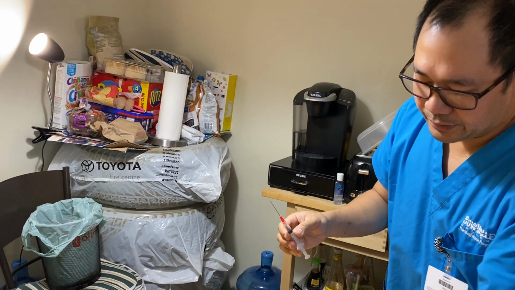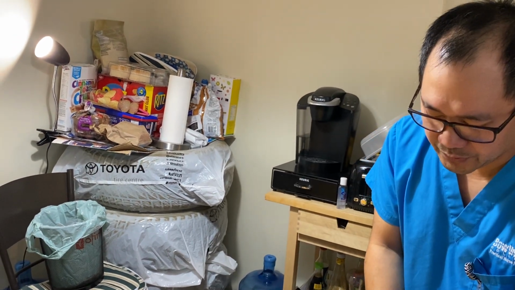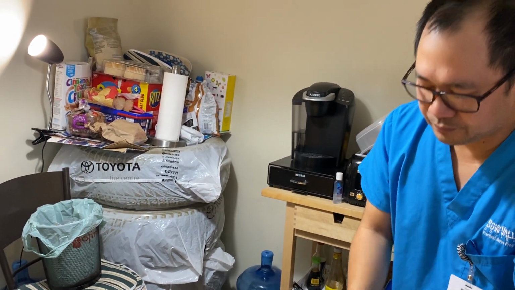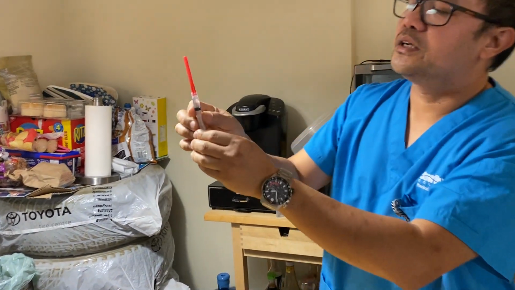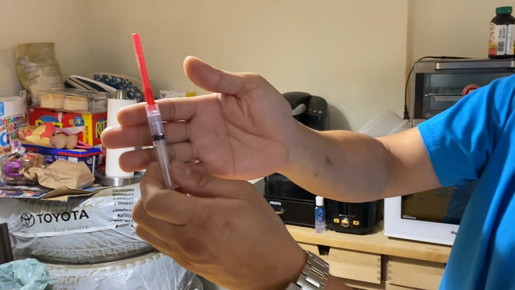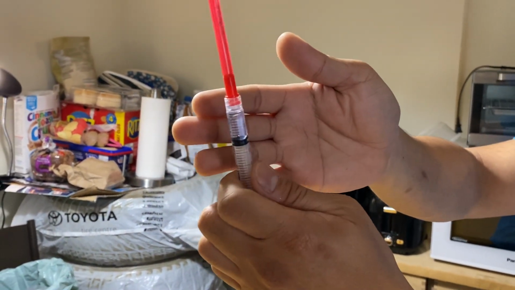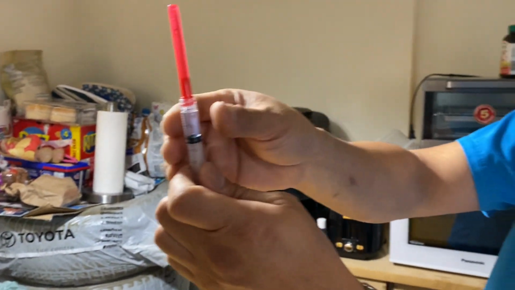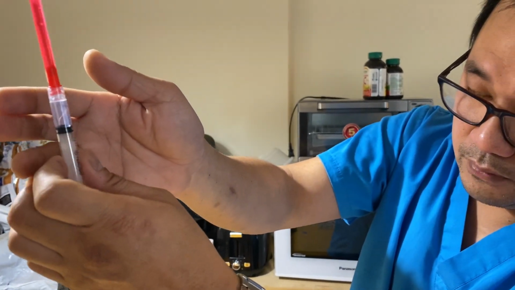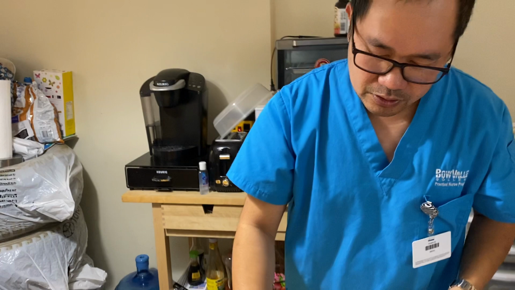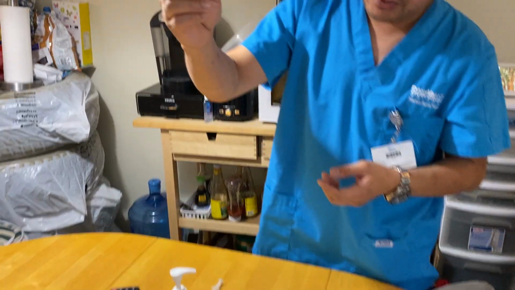Going to recap the syringe above the alleyway. Then I'm going to show you that there's no air in the syringe. I'm going to rotate it. I'm going to show the medication vial.